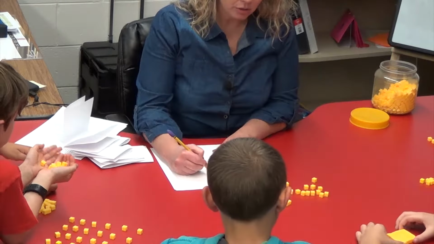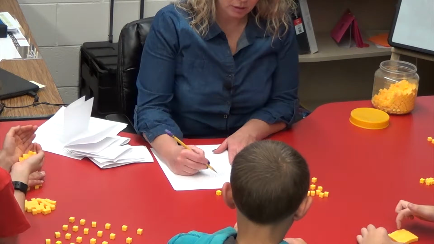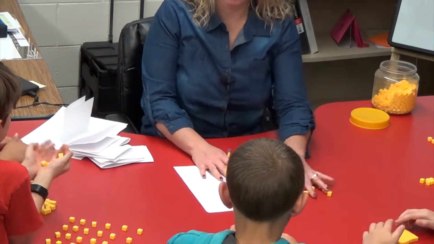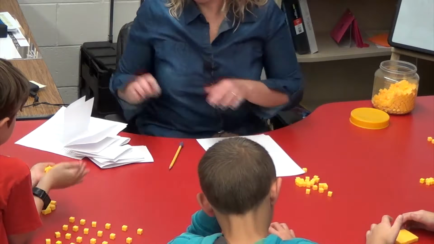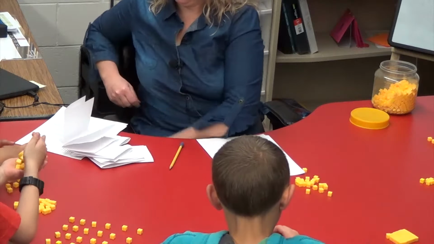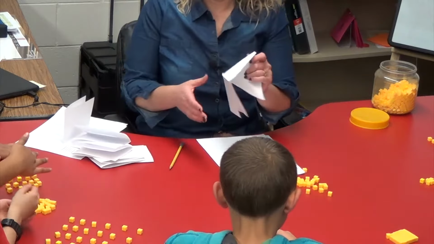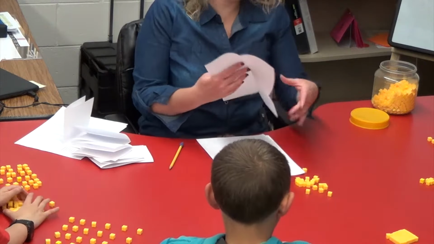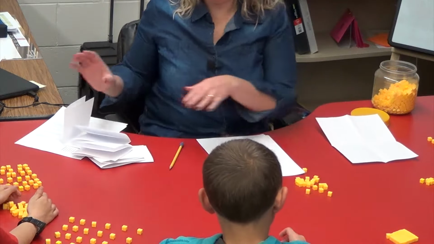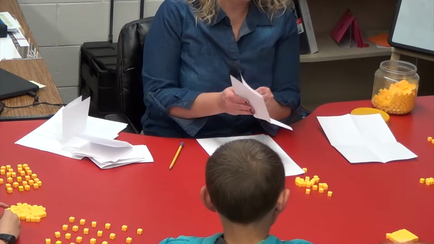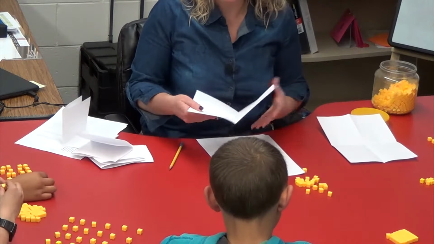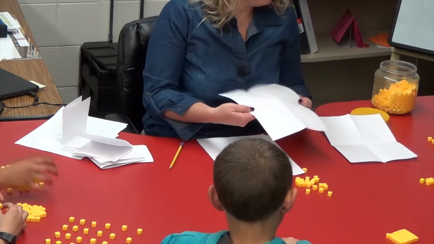So it's multiplication. Ooh, that's a whole other idea. Okay, now we're going to move on. I think you guys can explain to me mostly the columns and the rows stuff.